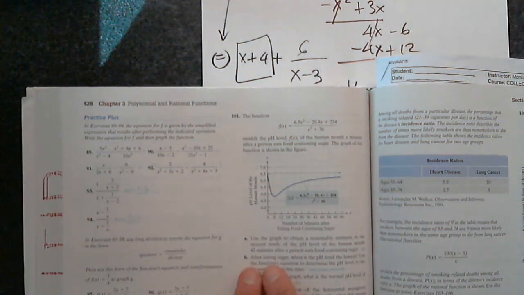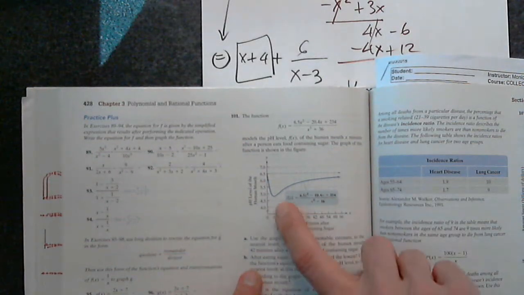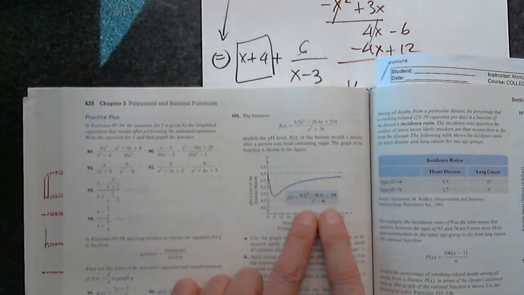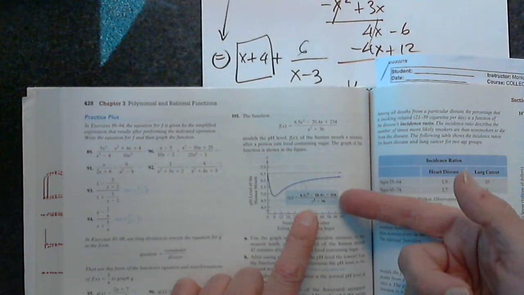Okay, part B. After eating sugar, when is the pH level the lowest? 6 minutes. Use the function's equation to determine the pH level to the nearest tenth. So now they want us to use this. By the way, what type of function is this?